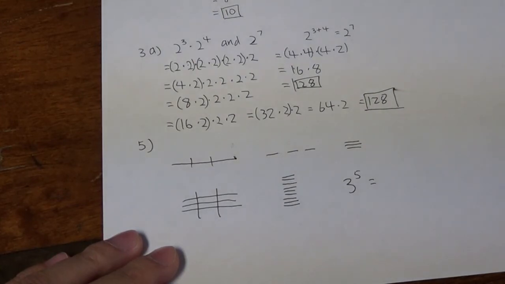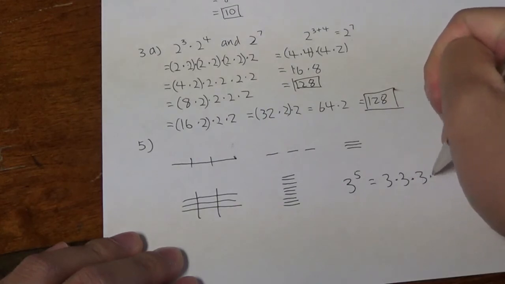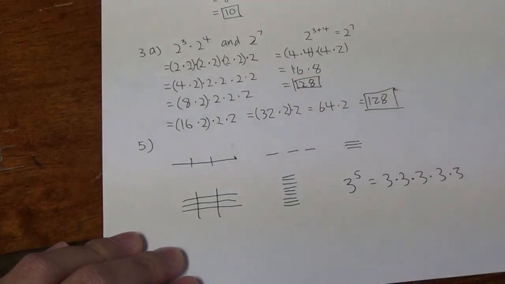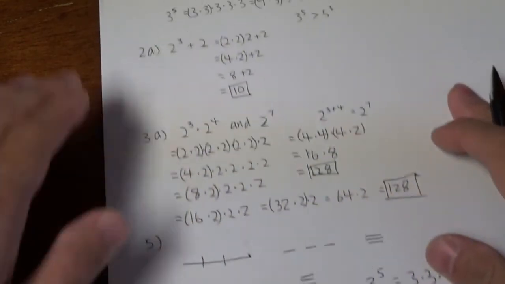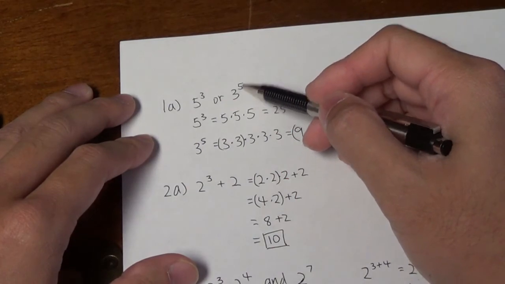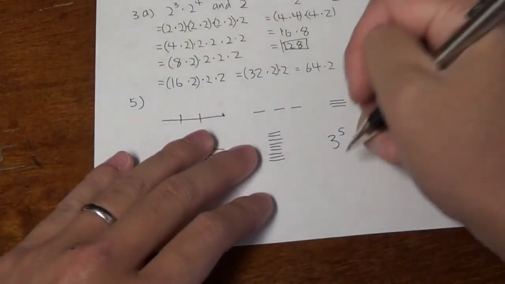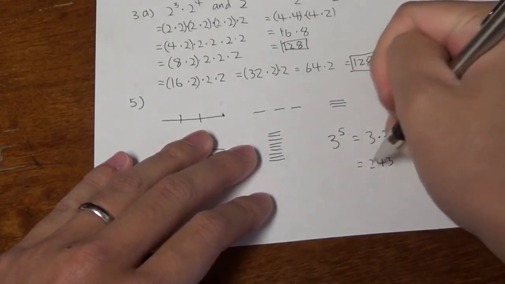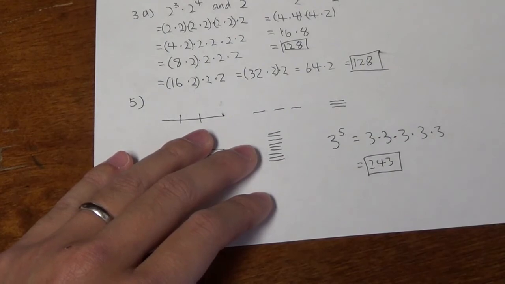So to find that out, we just gotta find that. Now instead of working it out, I can just go back to the first question. We already found that out. 3 to the power 5 is 243. So 243 is your answer. There are going to be 243 sheets of paper.